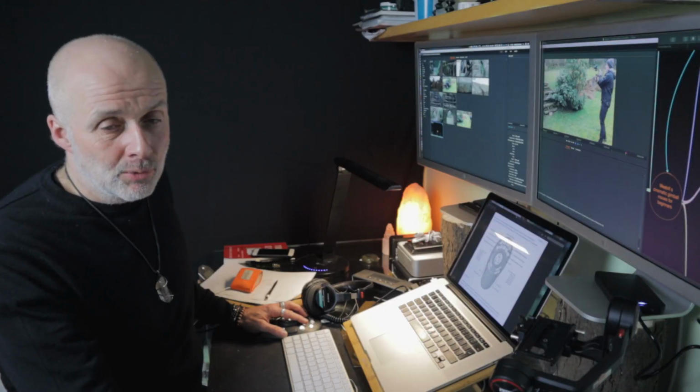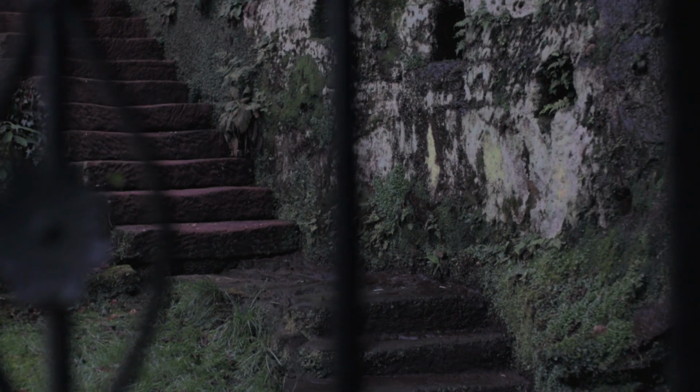And this one's nice as well, where I've come in at an angle to the gate, and I've had the focus fixed on the steps in the background, so all the foreground is blurred out. We move through that blurred out fence towards the steps.